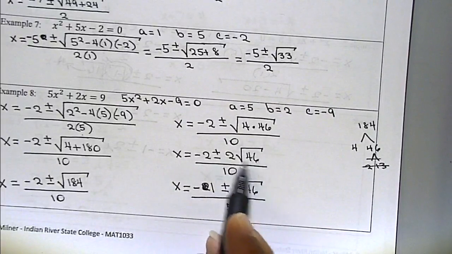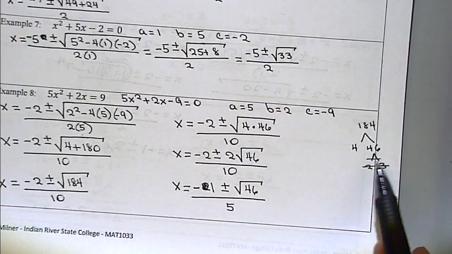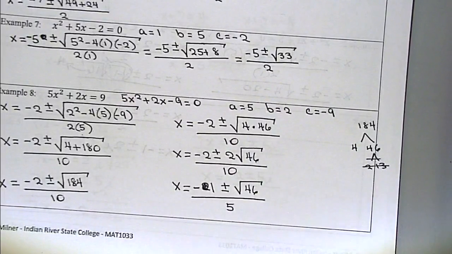And how I knew not to go any further with it is because I checked. There are no more perfect squares inside 46, and you must do that, okay?